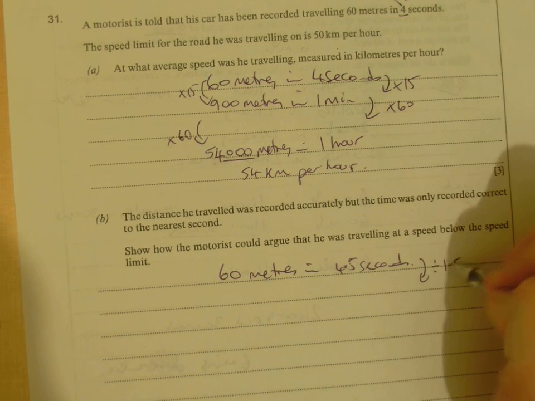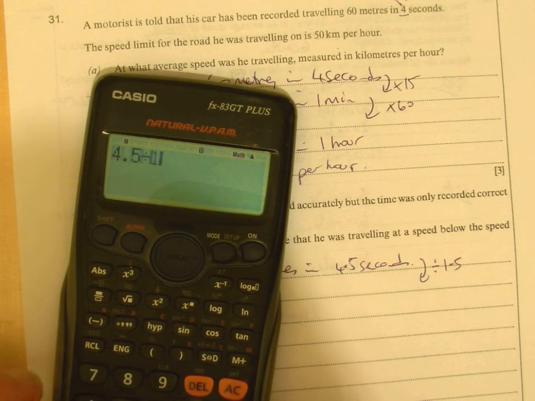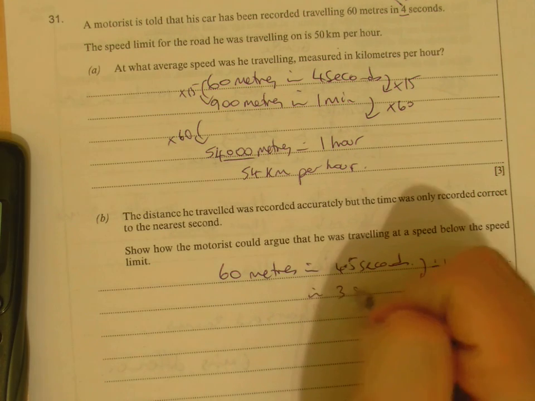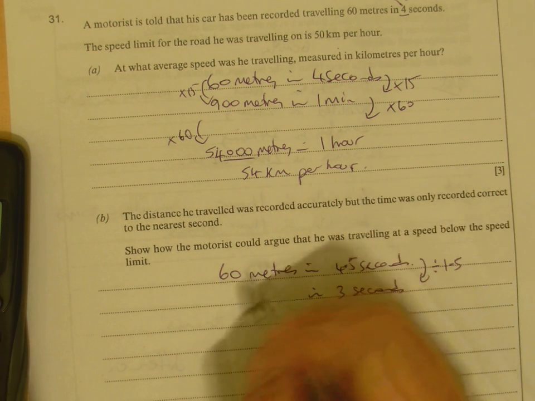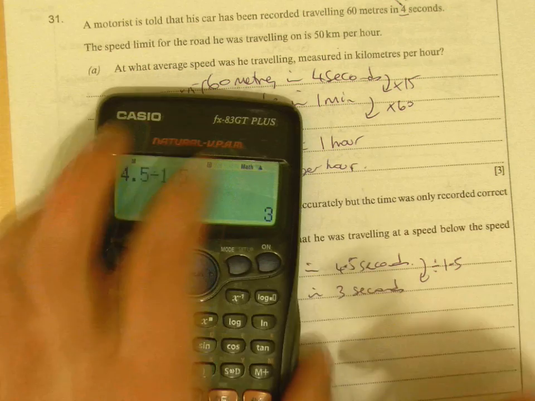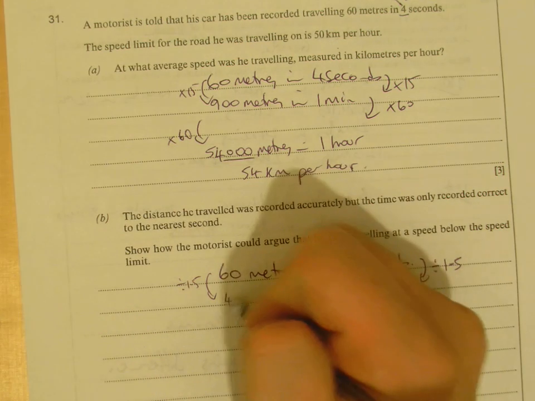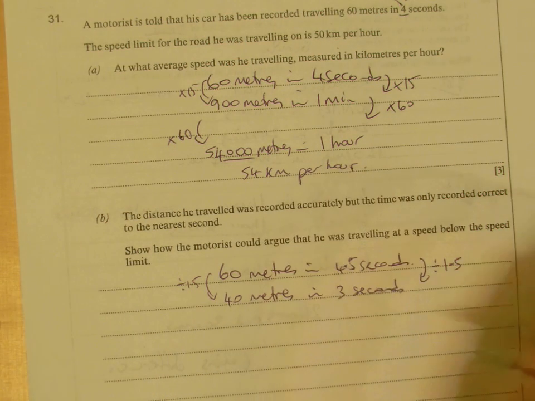We're allowed to do this sort of thing. So if you do that on your calculator, then you get 3. So in 3 seconds. So I'm making it smaller, scaling it down, but of course I need to divide that by 1.5. Okay, so use my calculator. You get 40. So 40 metres in 3 seconds.